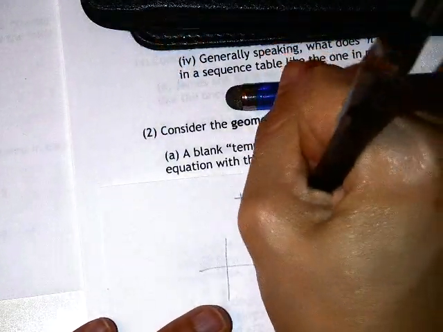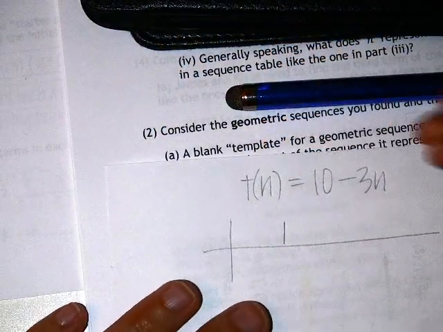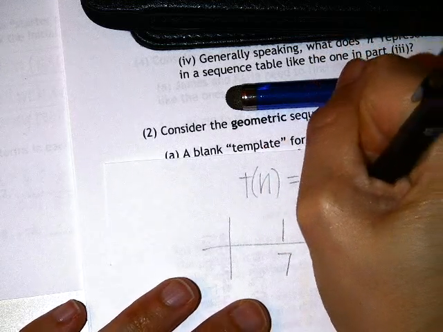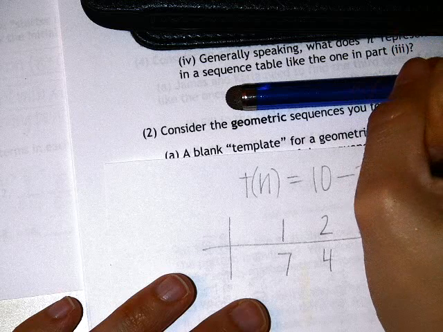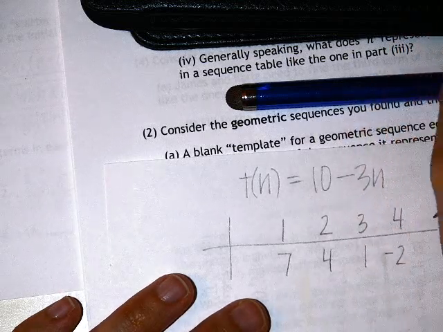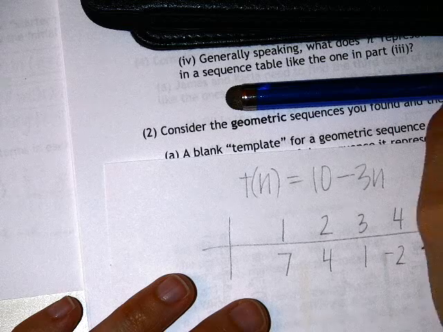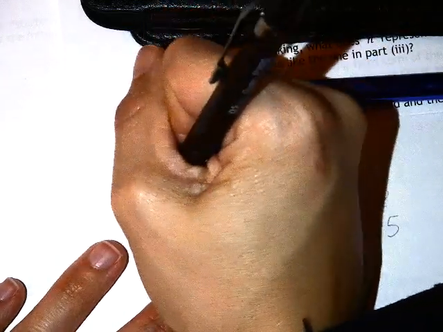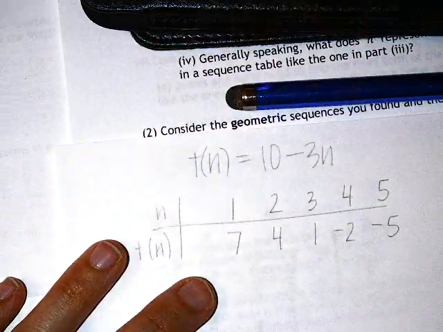The first number that they gave me in the list of numbers was a 7. The second term they gave me was a 4. The third term they gave me was a 1. The fourth term they gave me was a -2. And the fifth term they gave me was a -5.